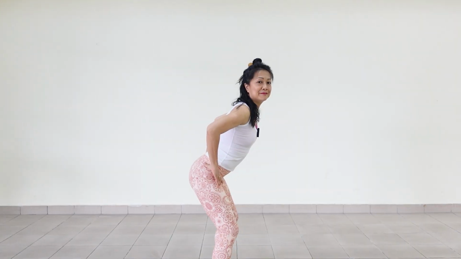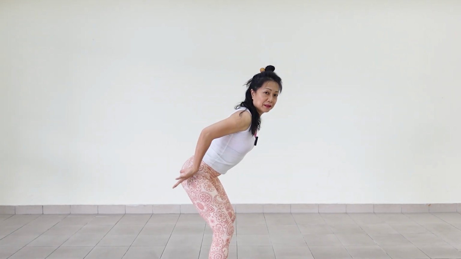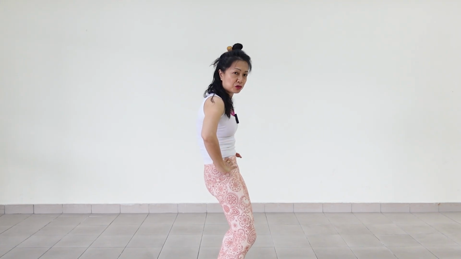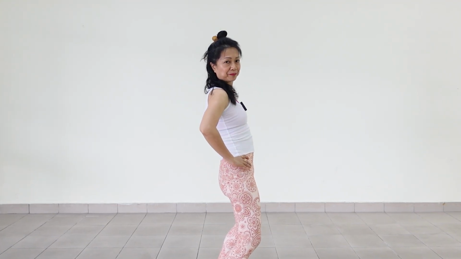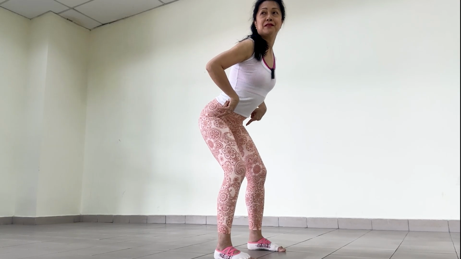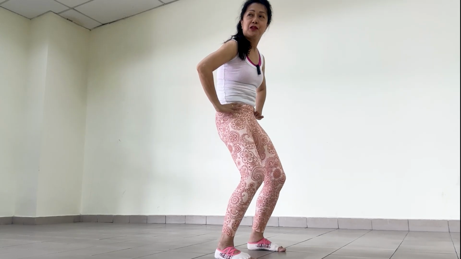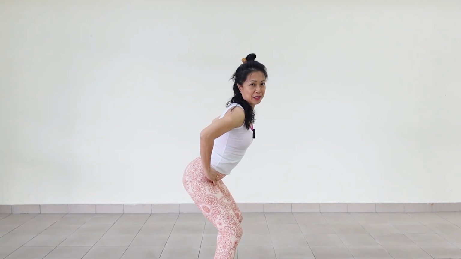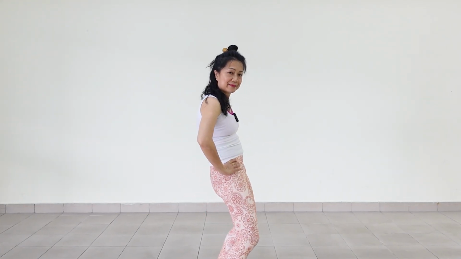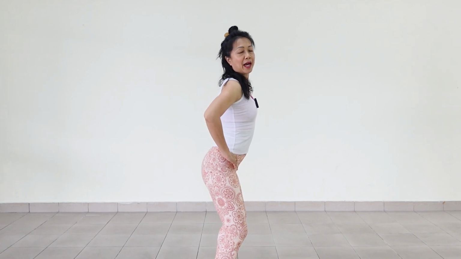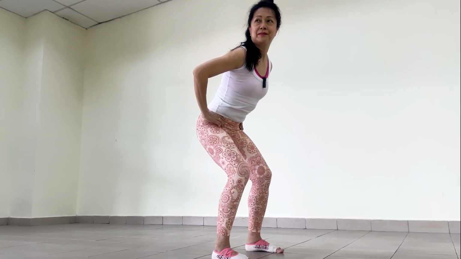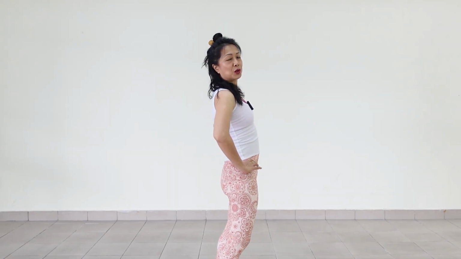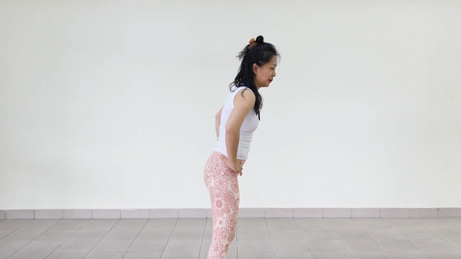Repeat. Going anterior tilt, slowly rolling the pelvis into a posterior tilt. Anterior tilt, slowly rolling it to a posterior tilt. Again, just do 2 more times here. And 1 more. And slowly come back up.